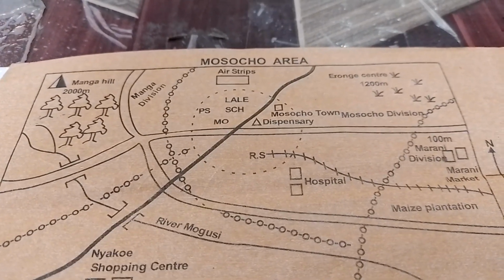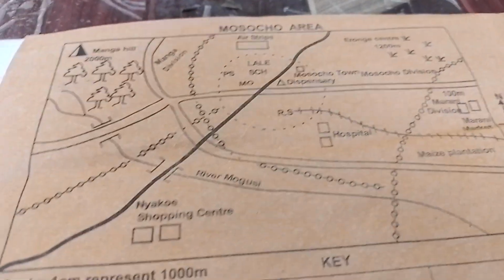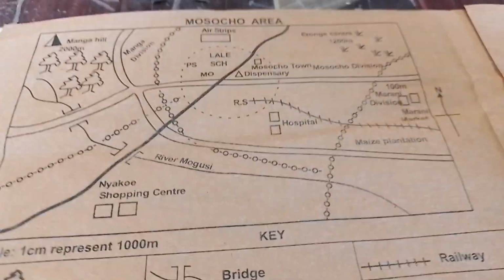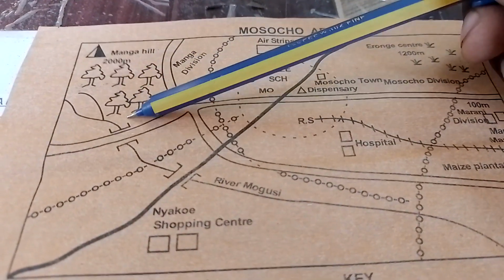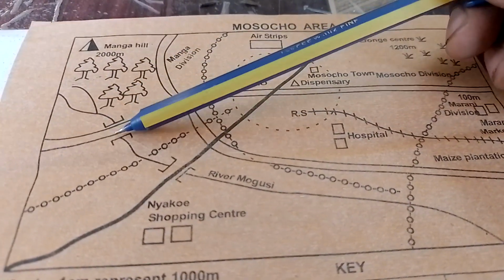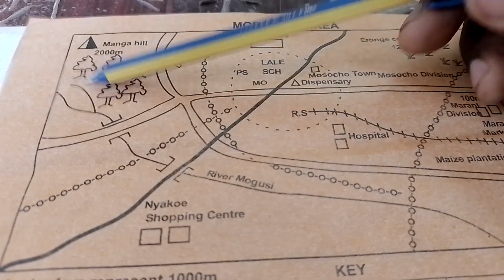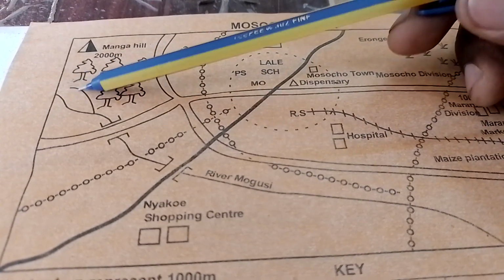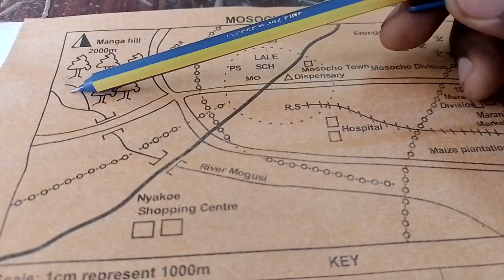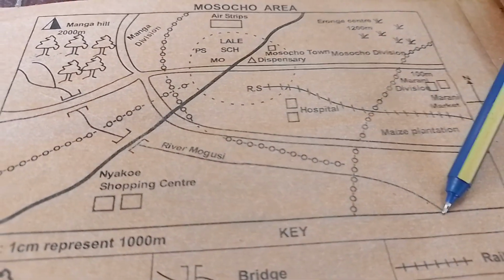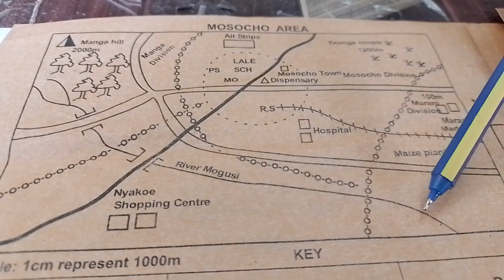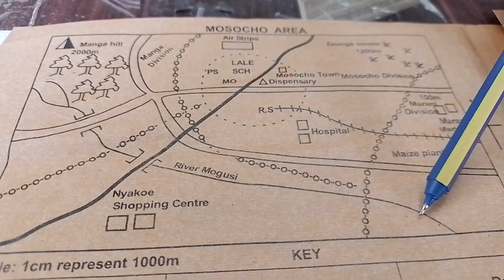So, boys and girls, we can say that the northeastern side of the map, towards this point, is the high area, simply because you can see the flow of the river. River Mogosi flows from the northwestern side. This is the northeastern side. Northwestern side flowing to southeastern side. Somebody can be asked about the activities done in the map.